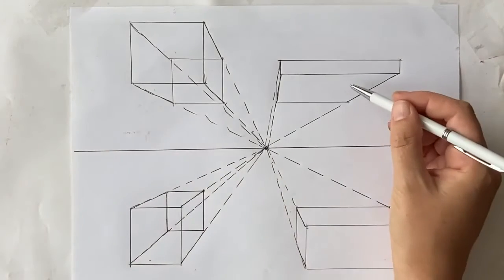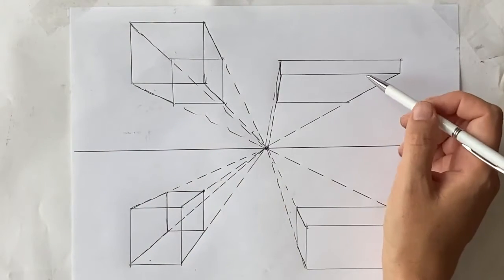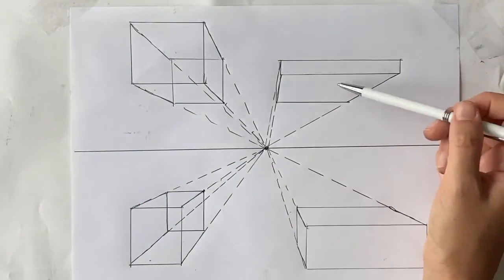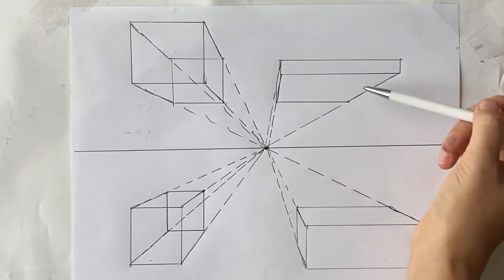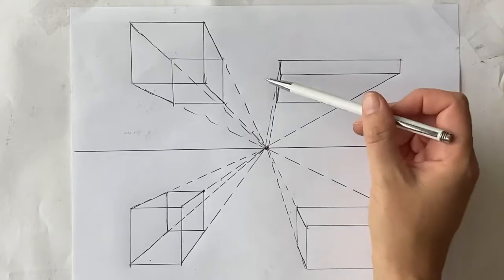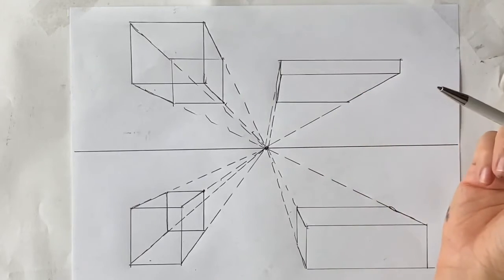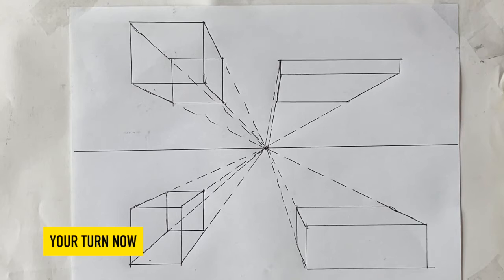Okay, so now we have kind of a long flat box, like a pizza box, really. And it's floating above our heads. So imagine you got pizza and you hold it up above your head. That's what you'd see. You see the bottom, the side, this side, but you do not see the top. Okay, now it's your turn. Draw a box above the horizon line that is solid.